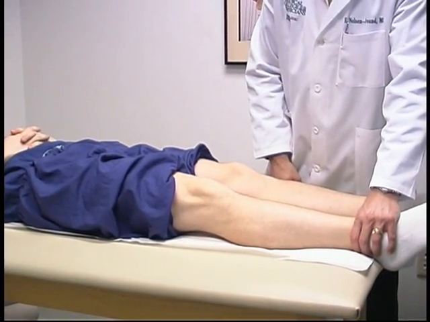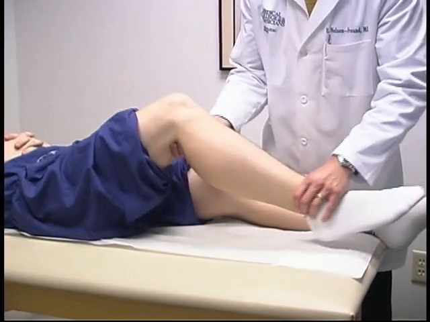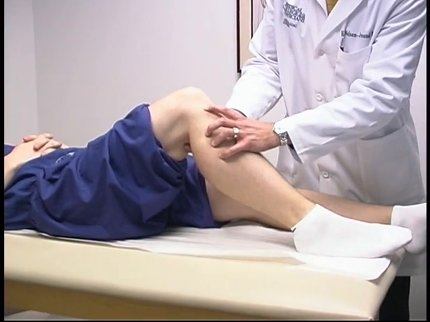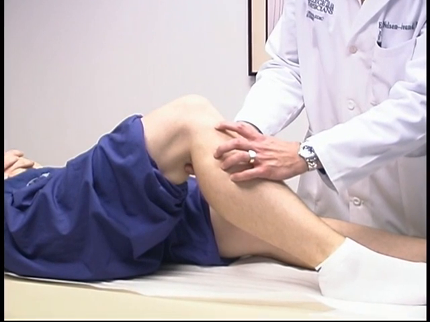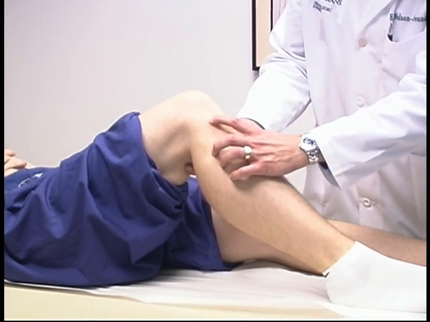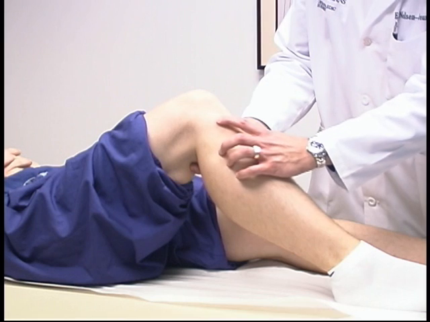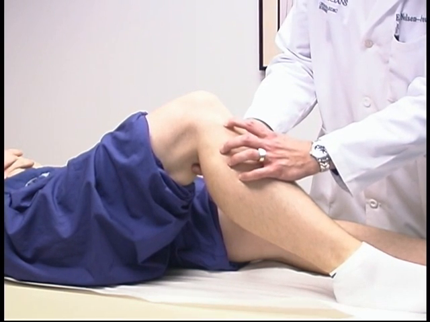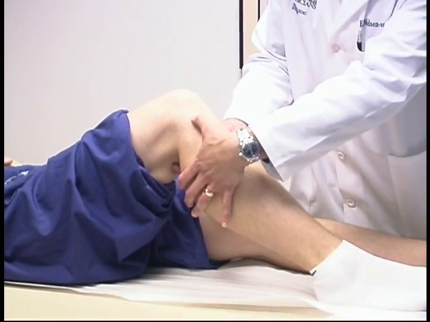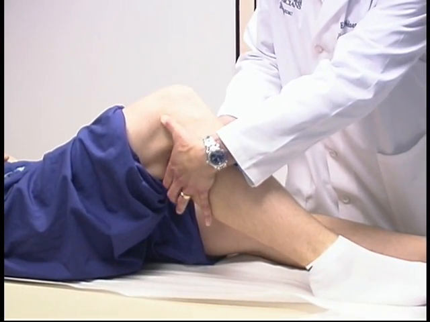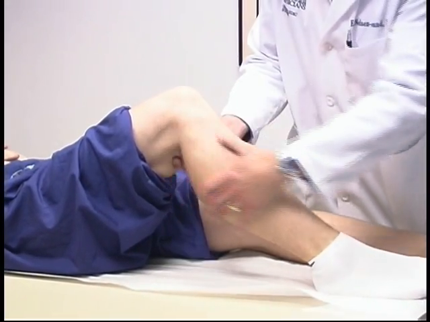Other areas that I will assess for tenderness around the knee include Gerdy's tubercle, which is a prominence just lateral to the tibial tubercle where the iliotibial band inserts. Patients can have tendinitis of the iliotibial band, where they can develop a friction syndrome, and they will have tenderness here as well as along the path of the iliotibial band proximal to this as it goes up to the hip.